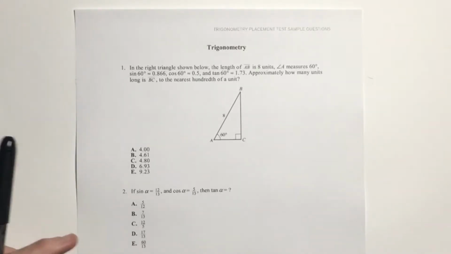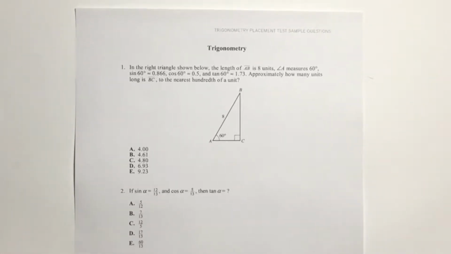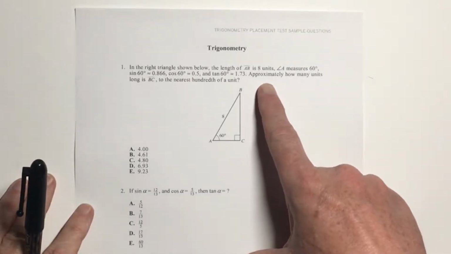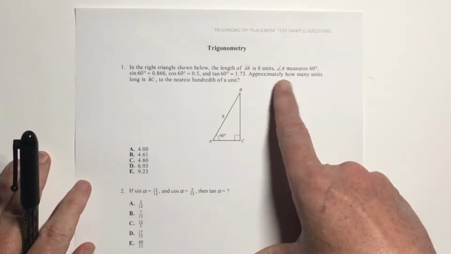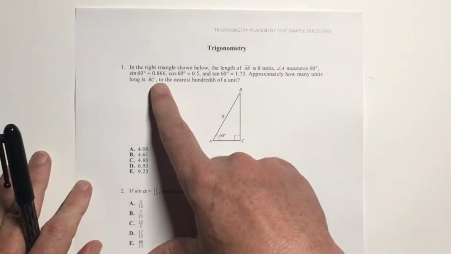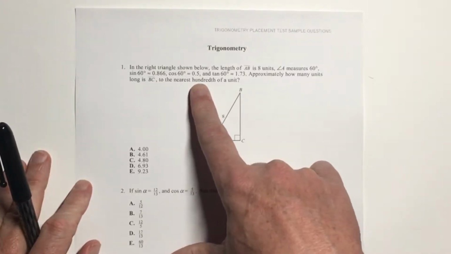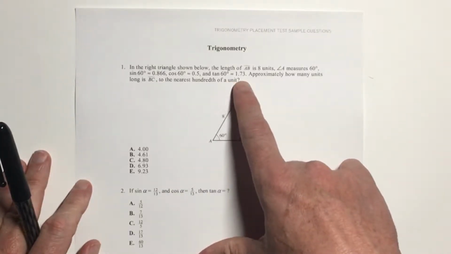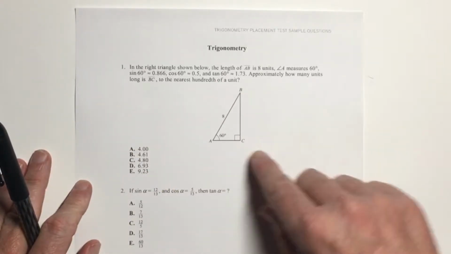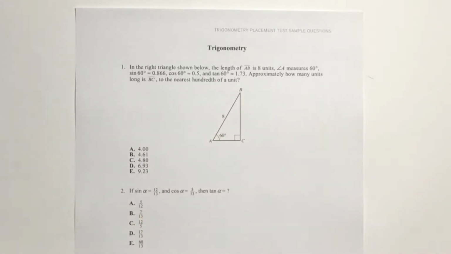Let us work the trigonometry problems I gave you in class. Here we go. In the right triangle shown below, the length of AB is 8 units. Angle A measures 60 degrees. Sine 60 equals 0.866. Cosine of 60 equals 0.5. And the tangent of 60 equals 1.73. Approximately how many units long is BC to the nearest hundredth of a unit?